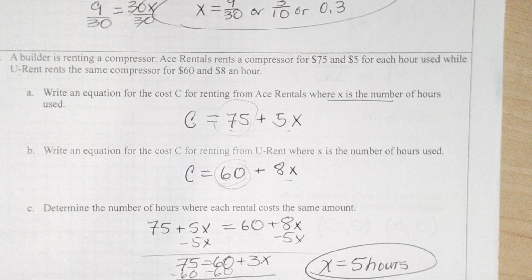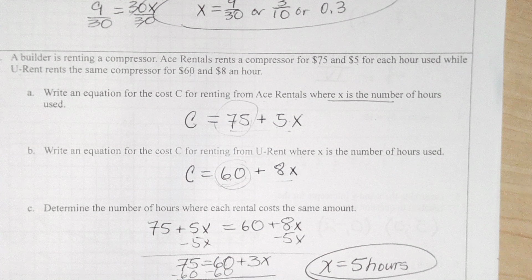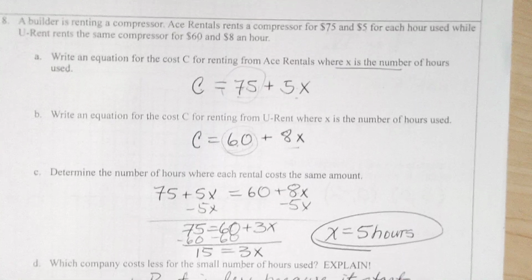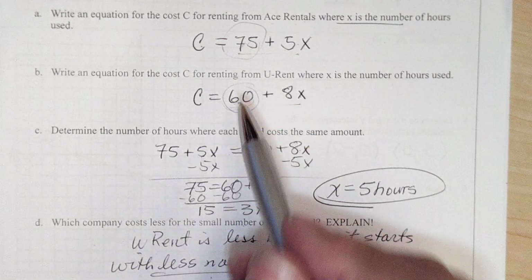So URent is less because, now it's called the upfront cost, but you can also say because it starts with less, namely $60. Or you can say the upfront costs are less, they're $60. So URent is less because of this.